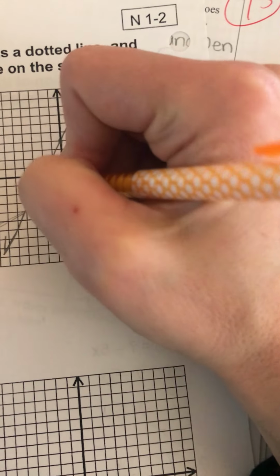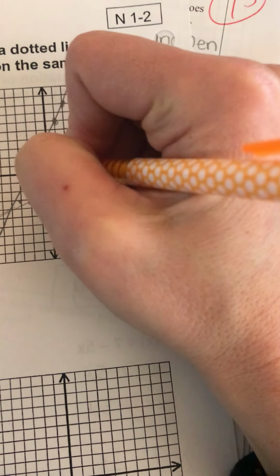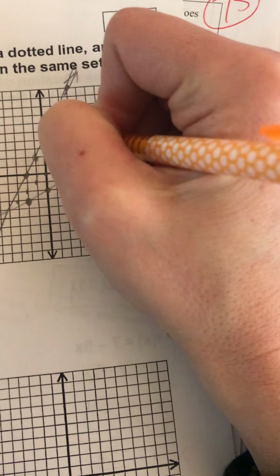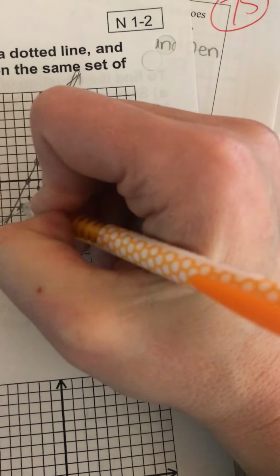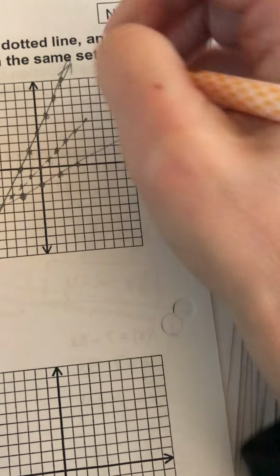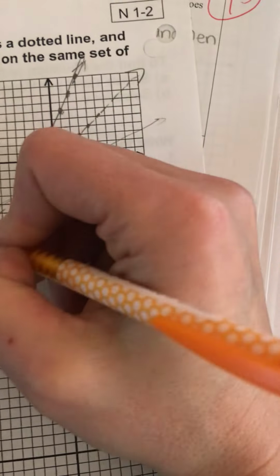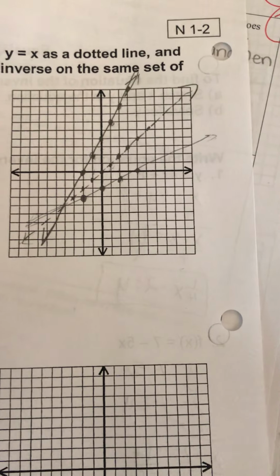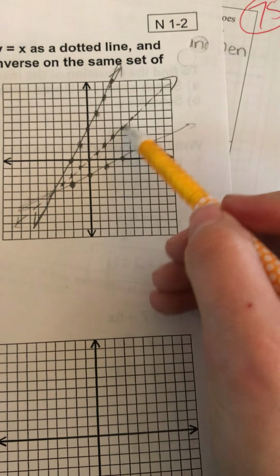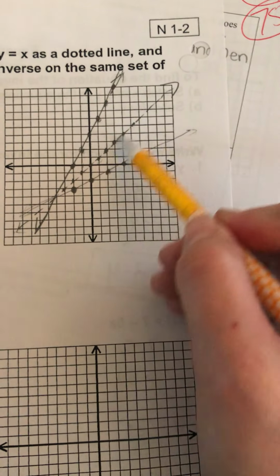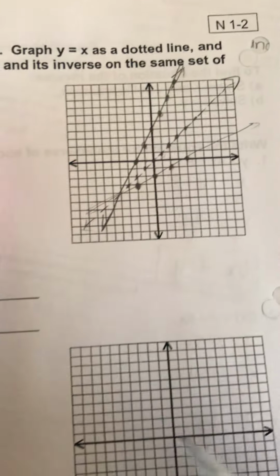Now I'm going to draw my dotted line, like we said, where y is equal to x, on the notes yesterday for 1-1. So draw a dotted line in between there. And you can tell it's the inverse, right? You can see that they're symmetrical on both sides of your y is equal to x line.